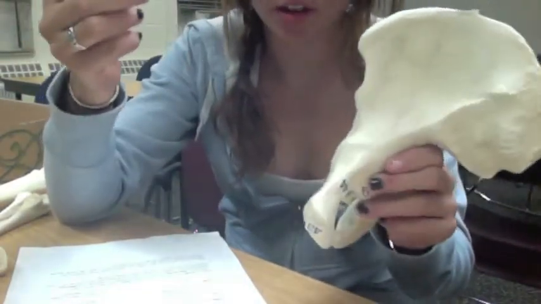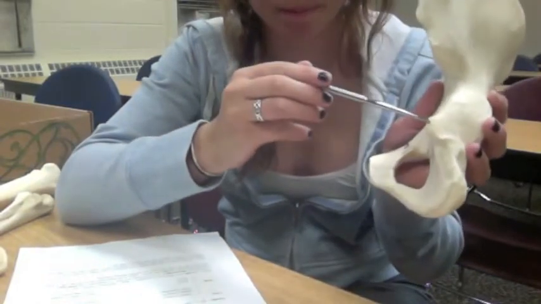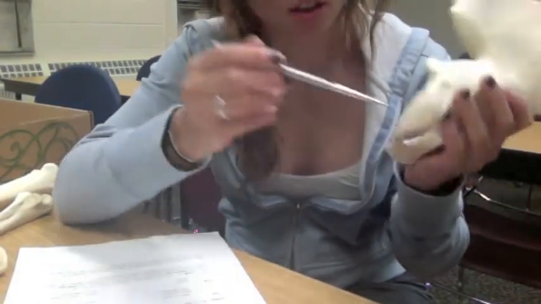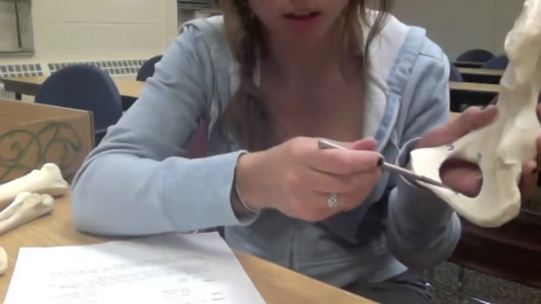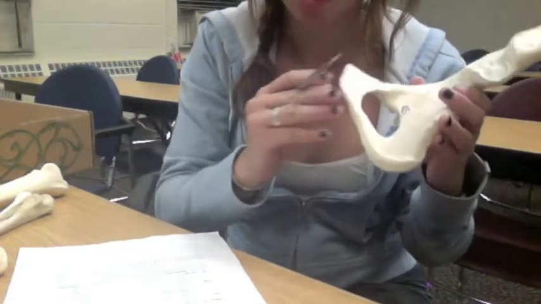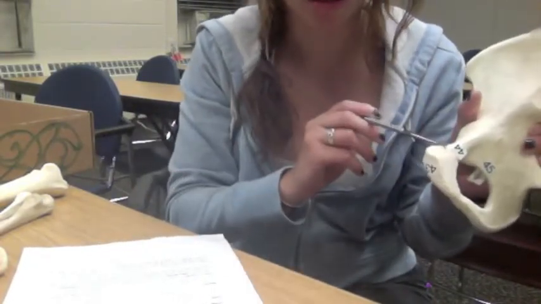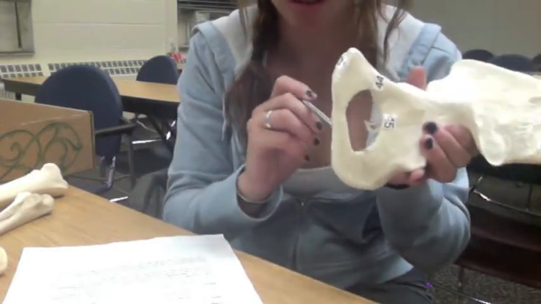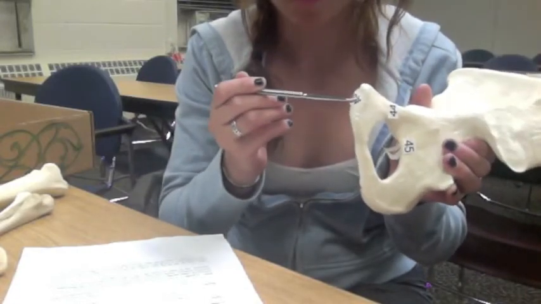You have the ischial spine and the lesser sciatic notch, the ischial tuberosity, and the ischial ramus. You have the inferior ramus and the superior ramus, the obturator foramen, the pubic crest, and the pubic symphysis.